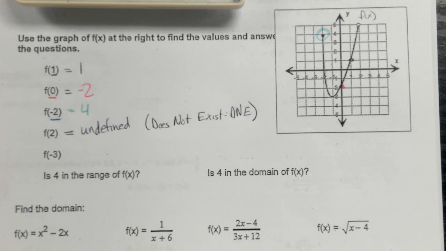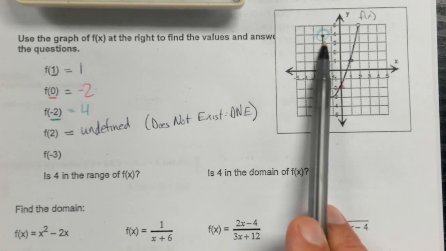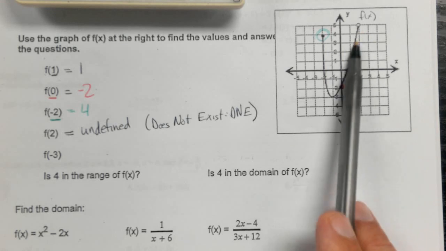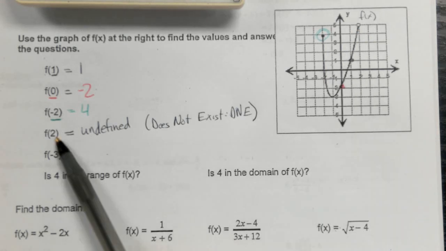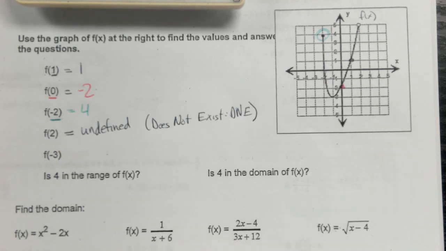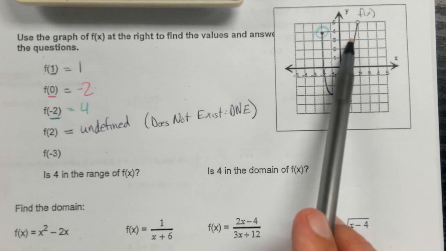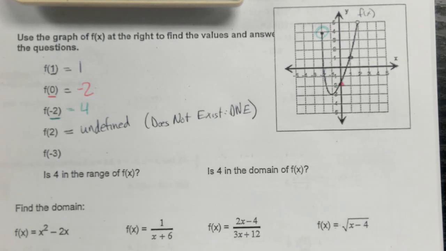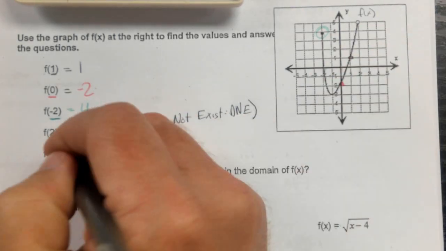Ava, what's up? It's only undefined when the circle is not closed. Correct. When the circle's closed, there's a dot there. When the circle's open, we get close to there, but there's nothing at x equals 2. So if that circle was closed, then it would be 5. The y value would be 5. How about f of negative 3? Also DNE, there's nothing over there.